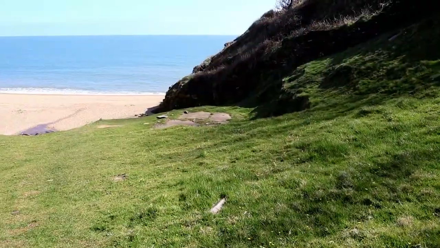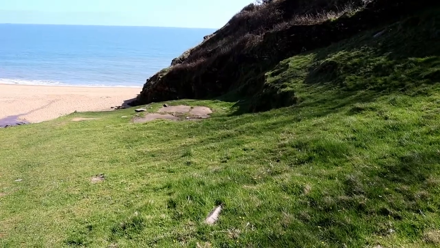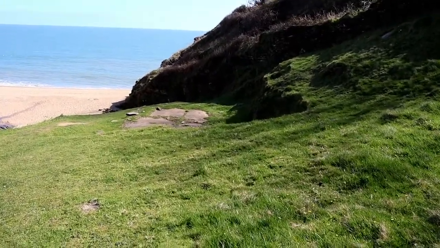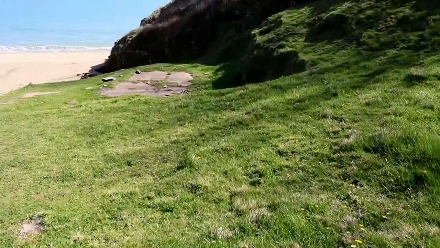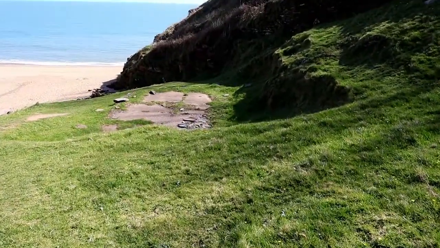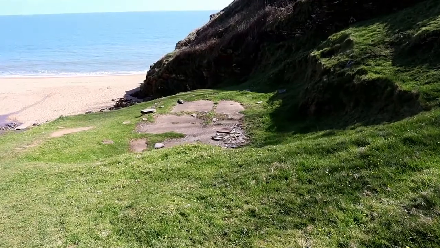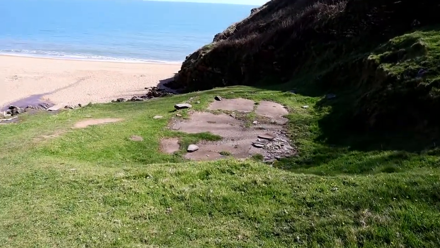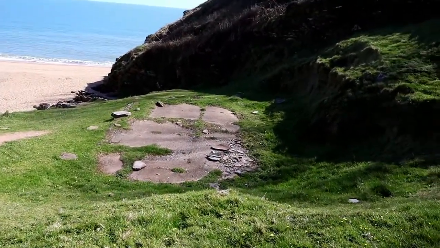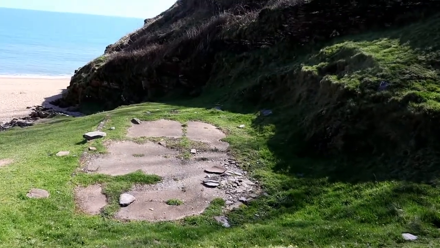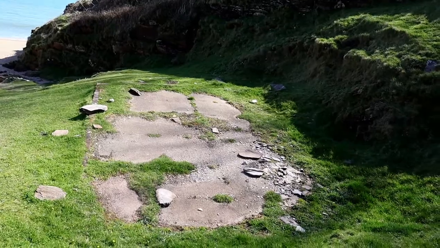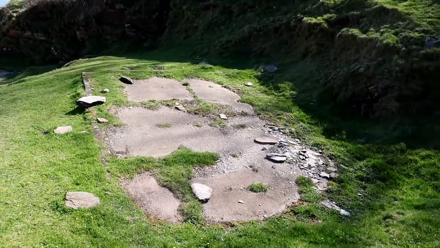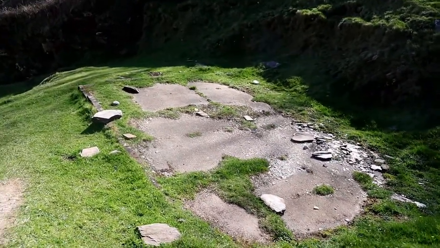Notice this platform here, or foundation, and there are certainly some bits of brickwork there. There was once a building here. There are actually solid bricks. Now, whether it was a changing or bathing place like the one at Elbury Cove, I'm not sure, or whether it was something to do with the fishing industry.